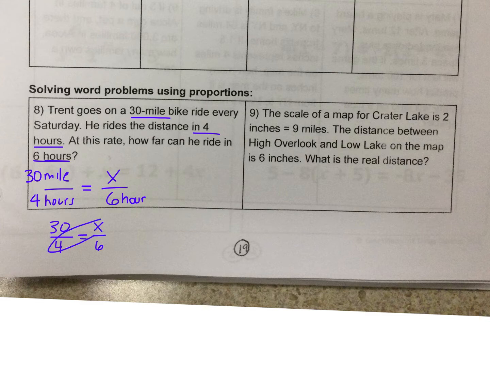So now we just cross multiply. 4X equals 180. And then I divide by 4. X equals 45. That means in 6 hours, he can go 45 miles.